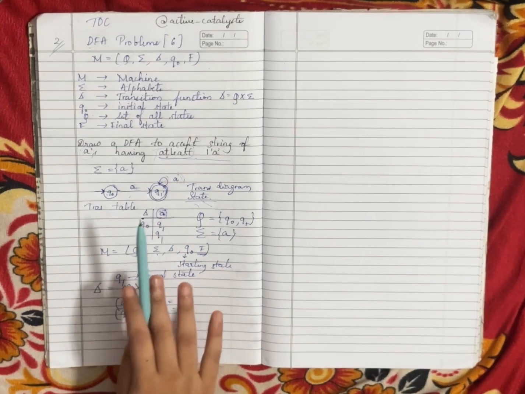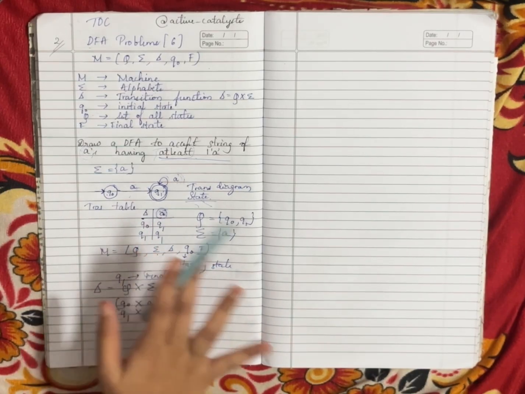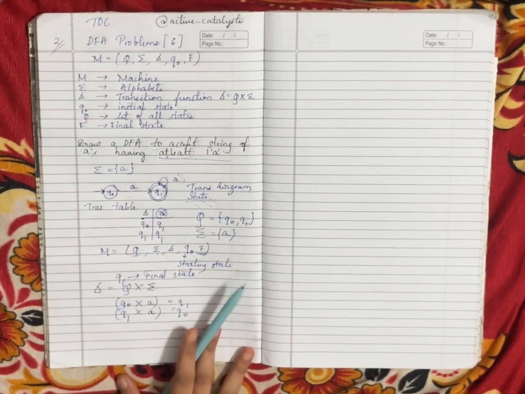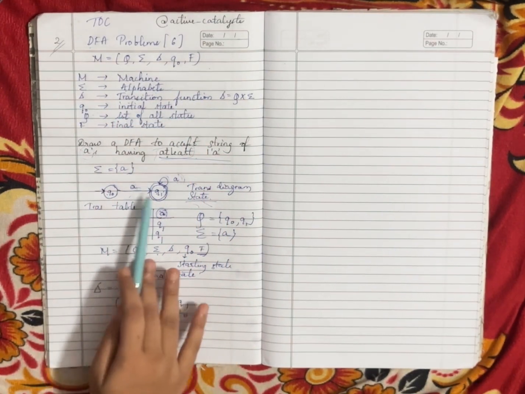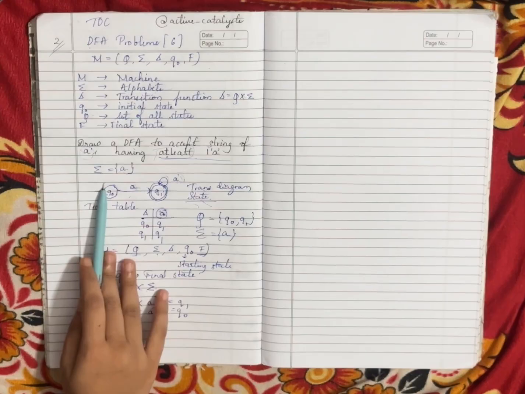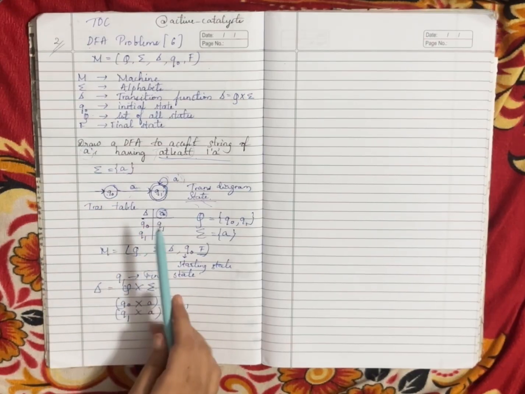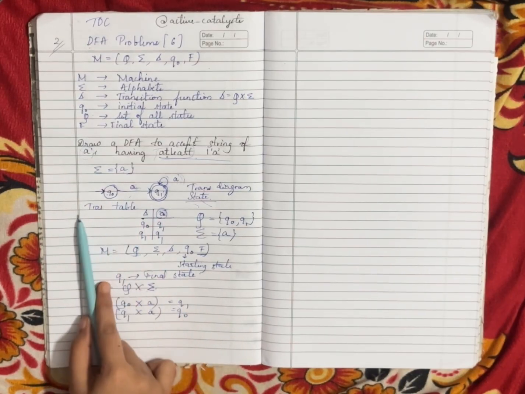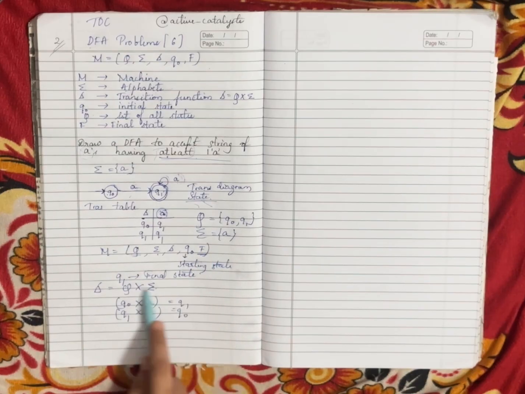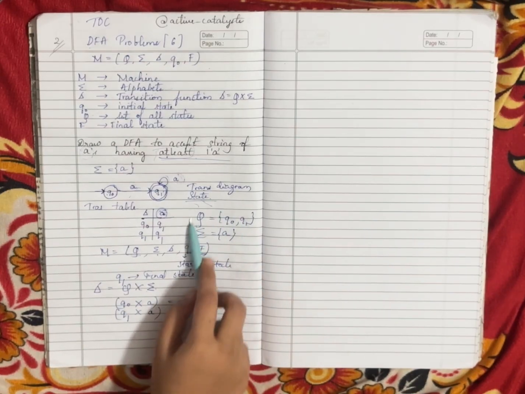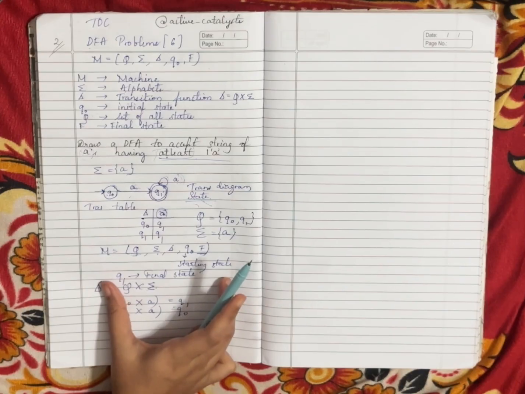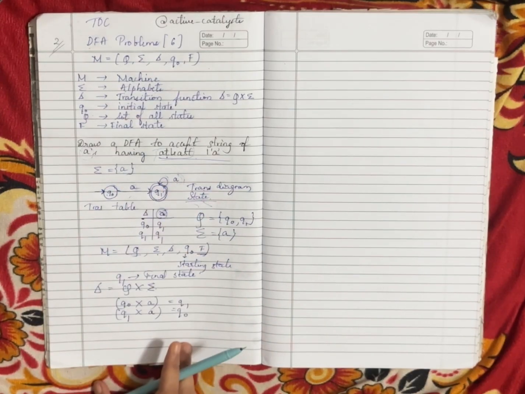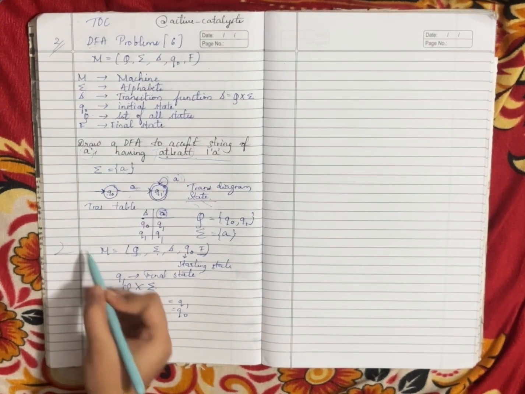So remember, once you are doing this, first you write down the formula, later you write the value of sigma. This is called the transition diagram or state diagram, and this is called the transition table. Then we will substitute all the values. Whatever I have written here, you write it here. That's it. So I have taken a very simple example. If you write this much properly, they are going to give you 2 marks.